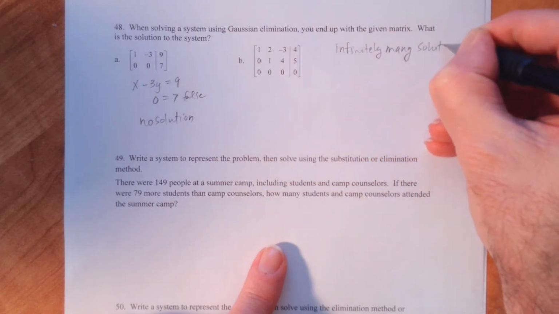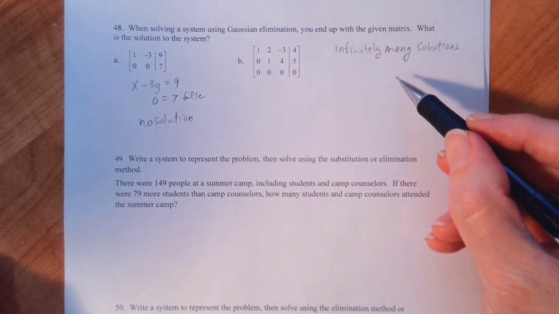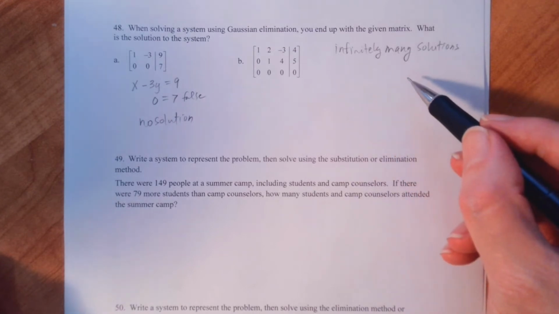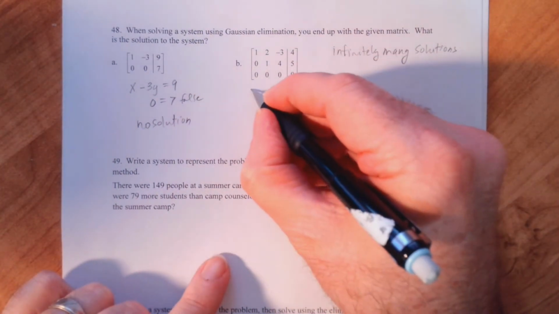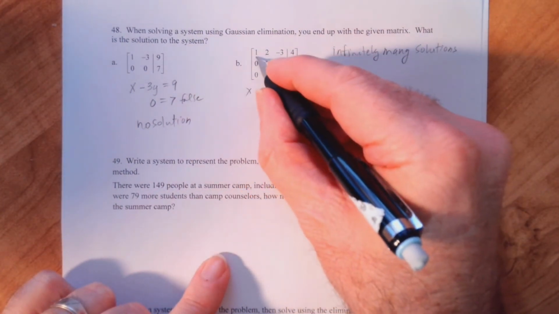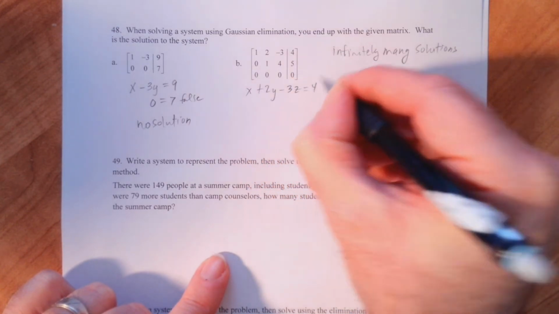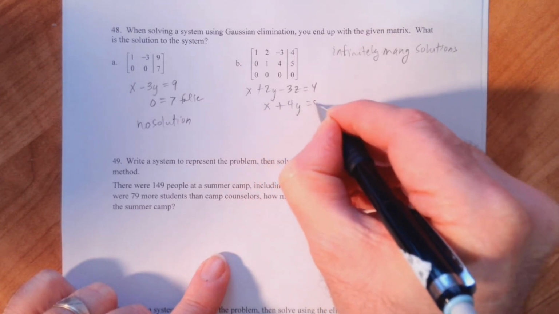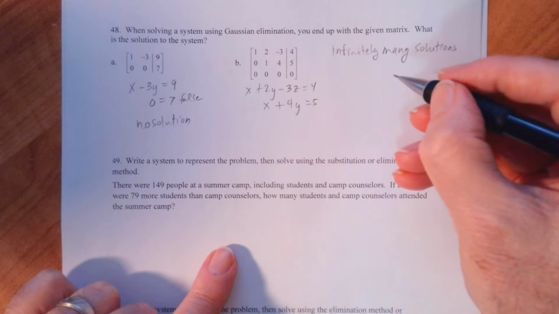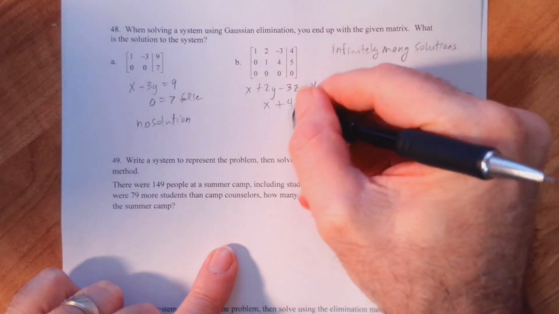But that's really kind of lame because it doesn't tell me anything other than there's infinitely many. It doesn't actually even give me any solutions. So you'll be asked to write the form of your solutions. So to do that, you'd want to write these equations out. You have 1x plus 2y minus 3z is 4, and x plus 4z equals 5. Excuse me, I'm sorry, this should be x plus 4z.